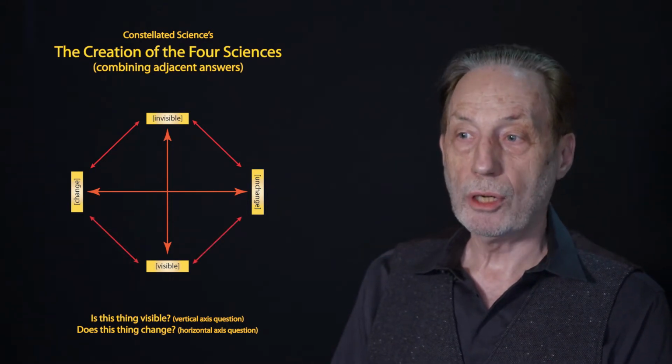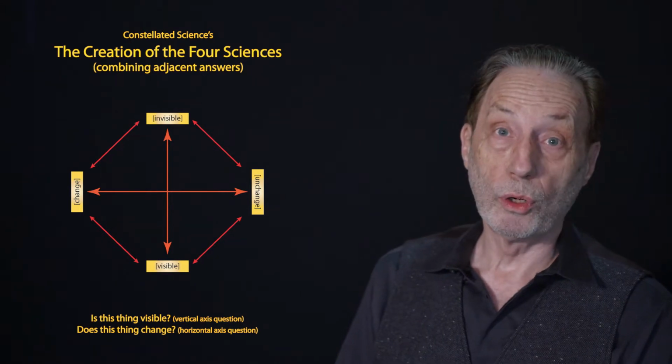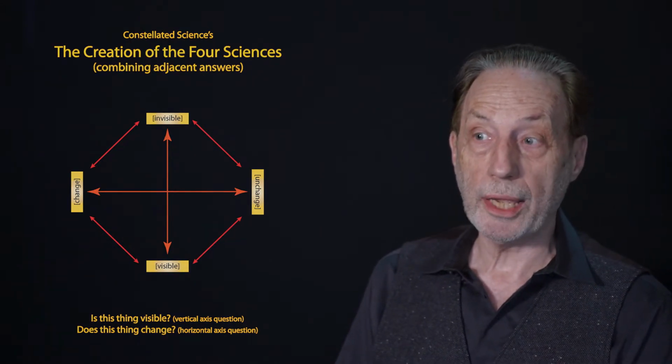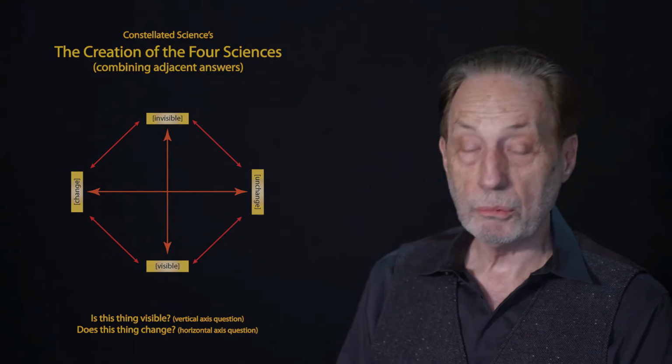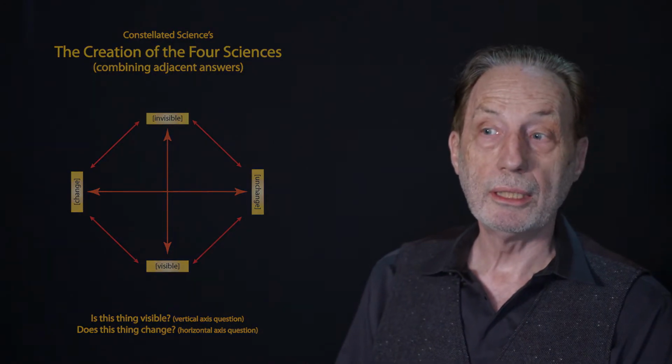You can see the four arrows drawn between the four answers and creating something like a diamond. And if we now put words on these four new lines, the adjacent answer lines, we create what's called the four scientific patterns.